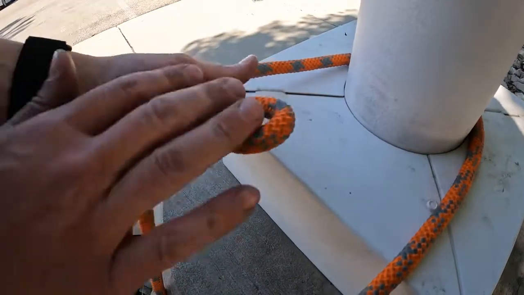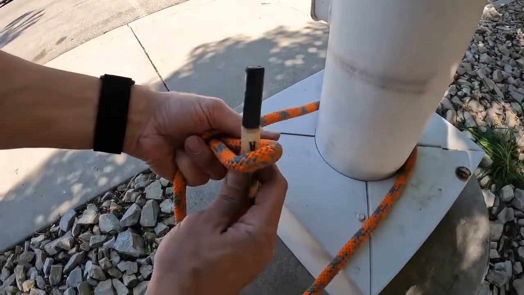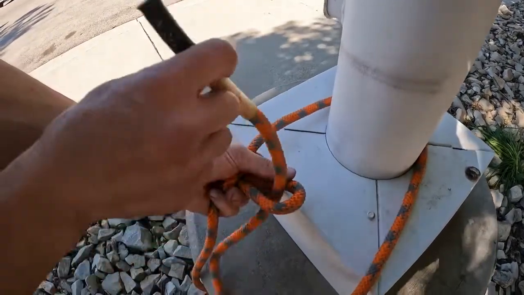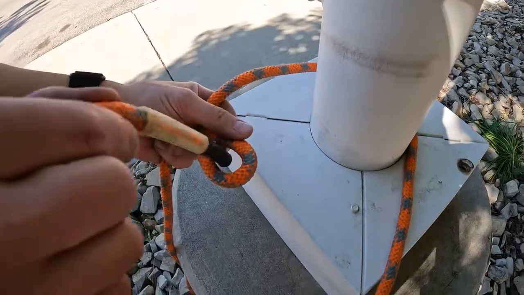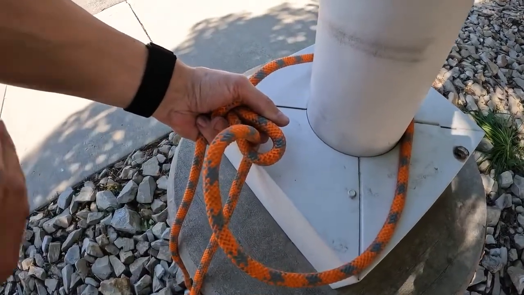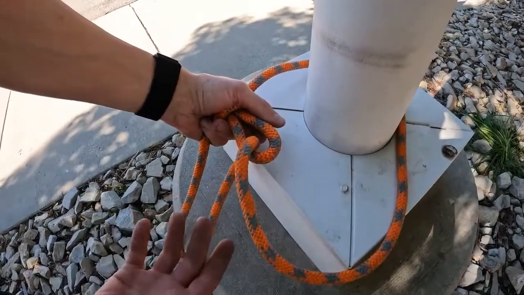I hold this and I landmark it. I want to keep everything tight in my hand when I tie this. And now I can feed up or down, doesn't matter. If I feed up, that's an inside bowline. And if I feed from the top down, that's an outside bowline. I only know this because I've done this so many times. Muscle memory is what's going to get you comfortable with doing this.